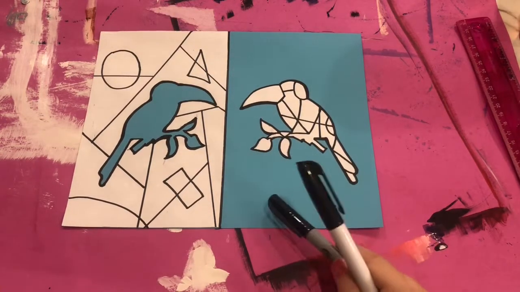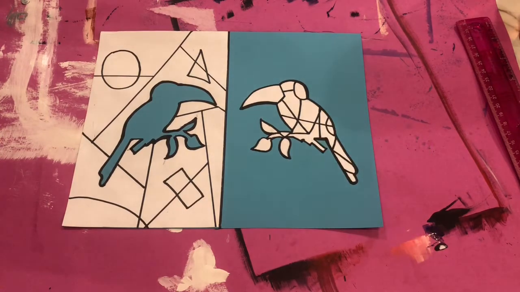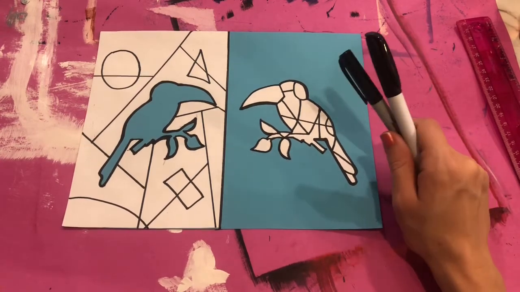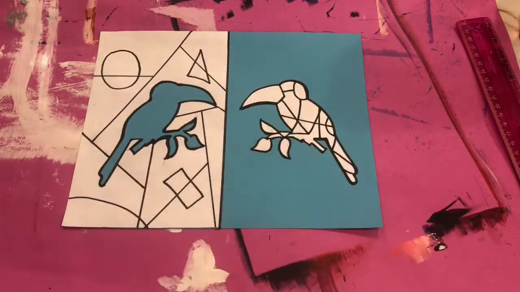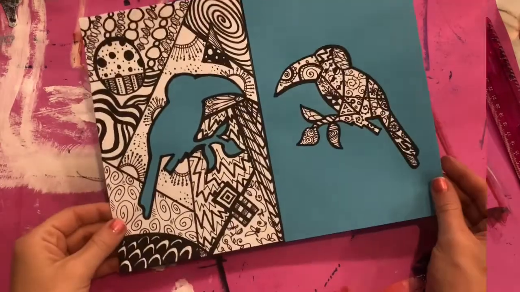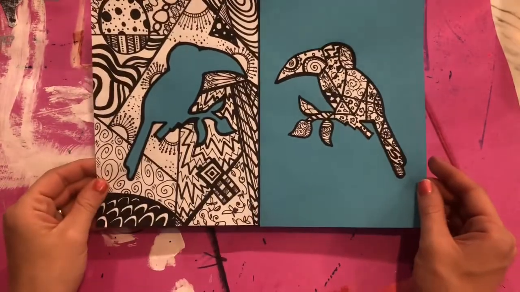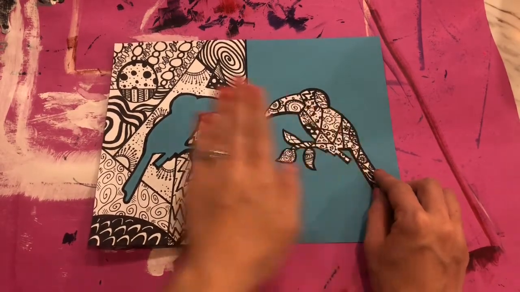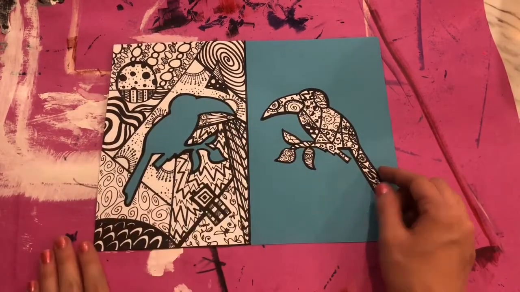Now, if you did have a few accidental little spots that came outside of your lines, it's okay, don't stress it, but definitely try your absolute best to go slow and keep these clean. So I'm gonna go ahead and finish Zentangling in my white spaces. And there we go. I have now completed my Zentangle on both my white toucan cutout over here and the white background all the way around the toucan.